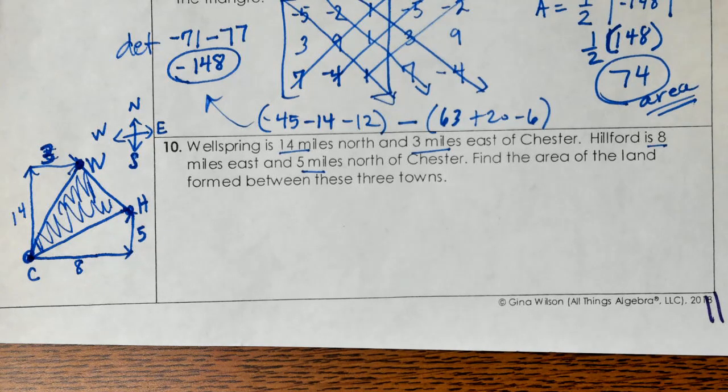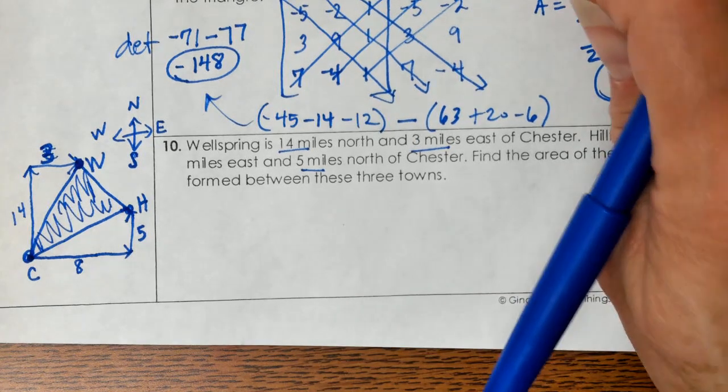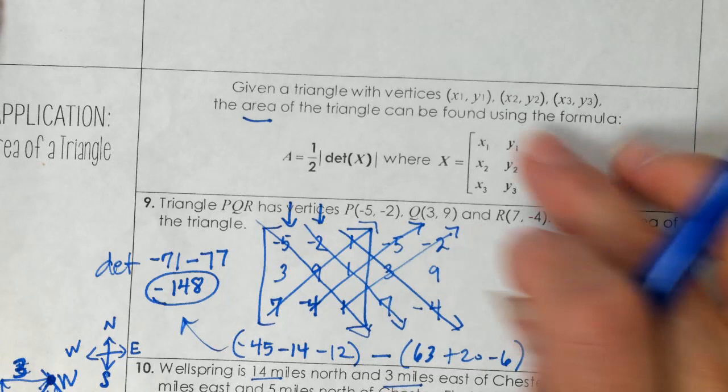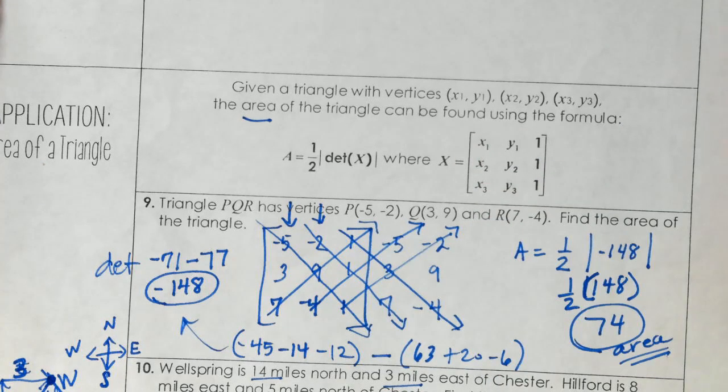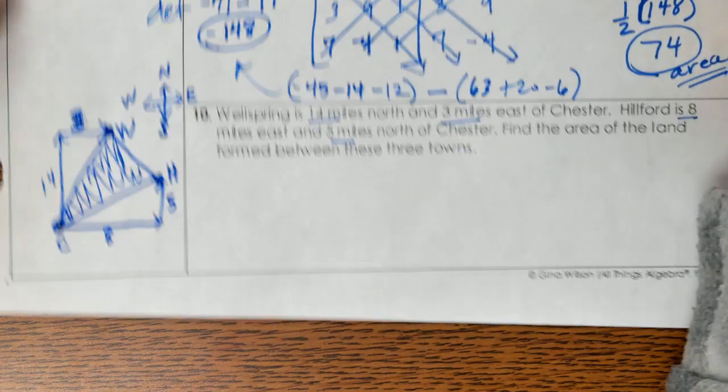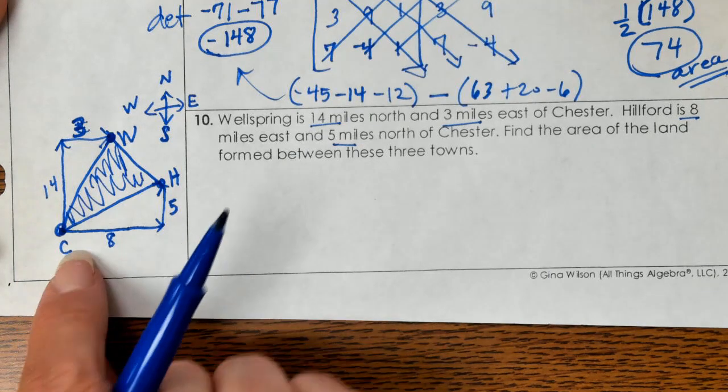And then I started thinking, how can I put that in this matrix right here? I need some points. So as I look closer, well, we don't really know anything about Chester.